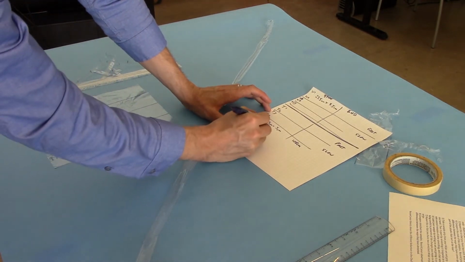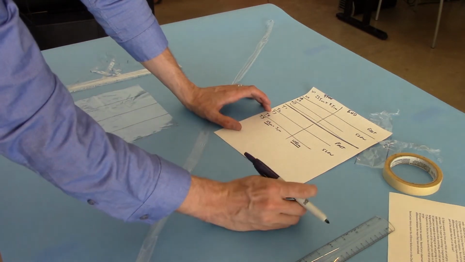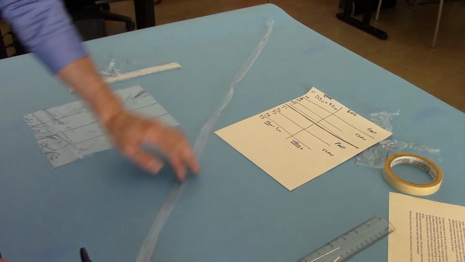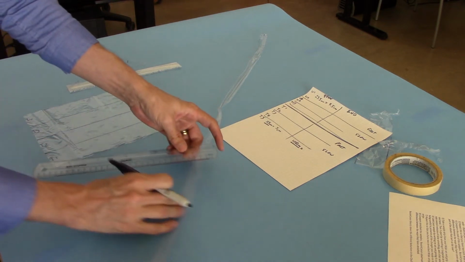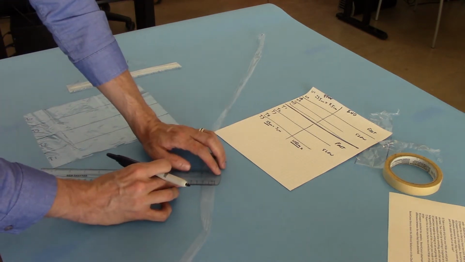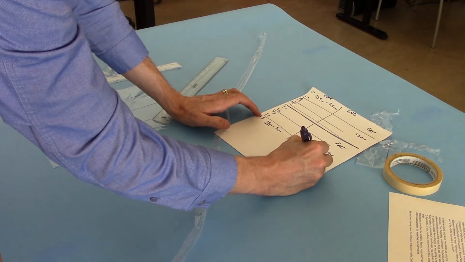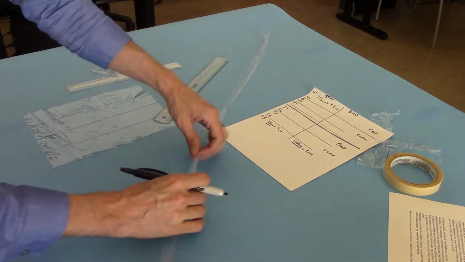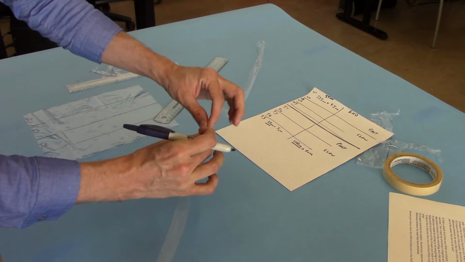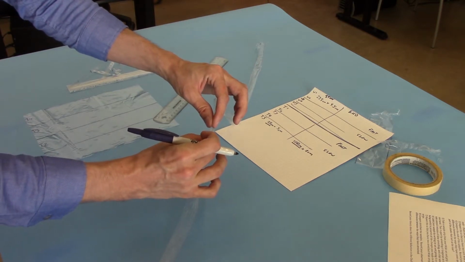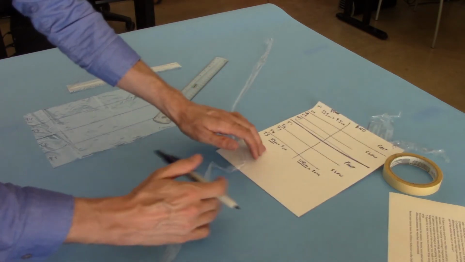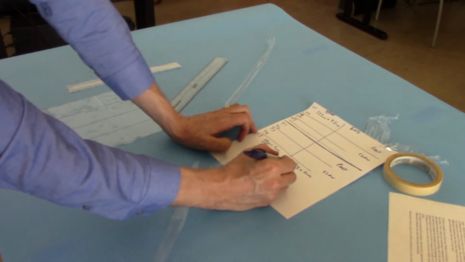So here's the important measurement, our length right there. But we also want to notice that the width has changed. If we just take one sample there, we're down to about 2 centimeters in width. And if we could measure the thickness of this plastic, we would also notice that that had changed. So here's our big difference right there.